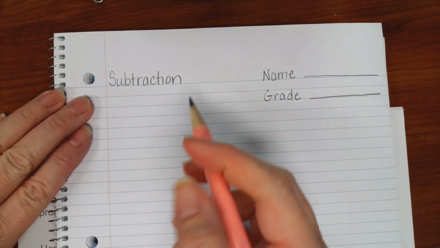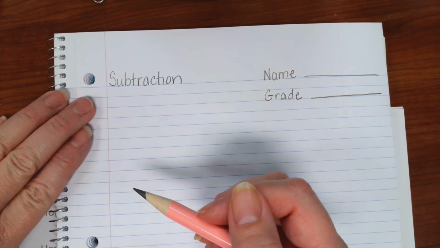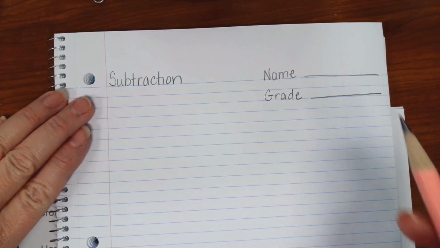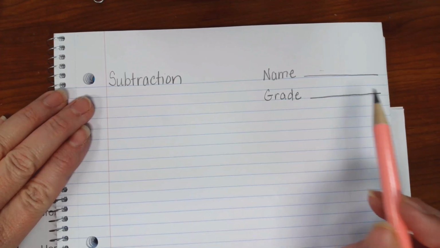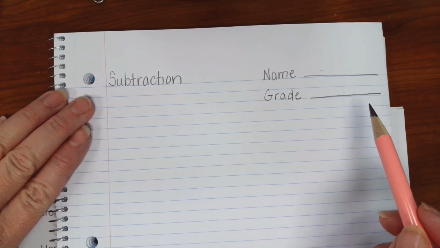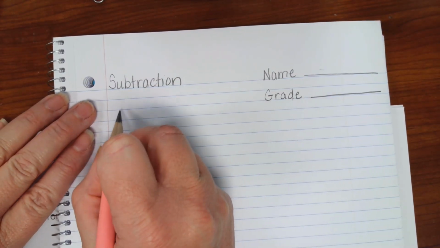Alright, ladies and gentlemen, today we're going to be working on subtraction. It's going to be a review to help you out. Make sure you put your name up here, and at the end you're going to write your grade, so don't forget to put your grade up here. Alright, so we're going to do subtraction.